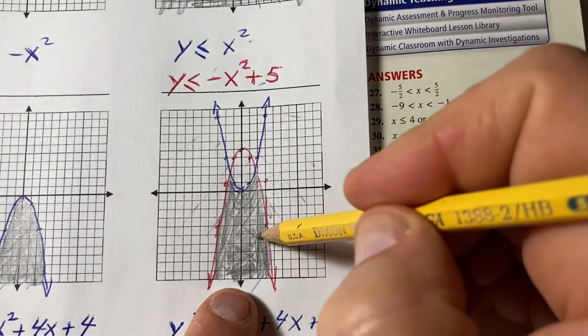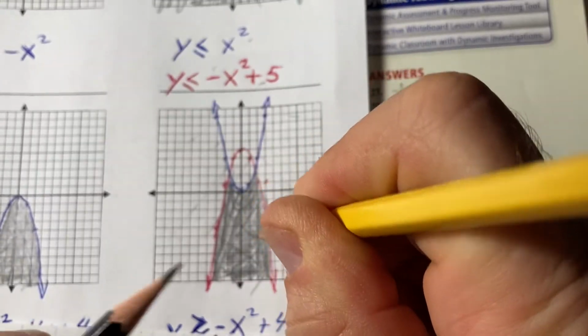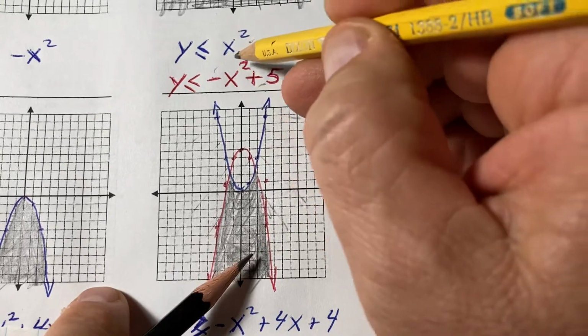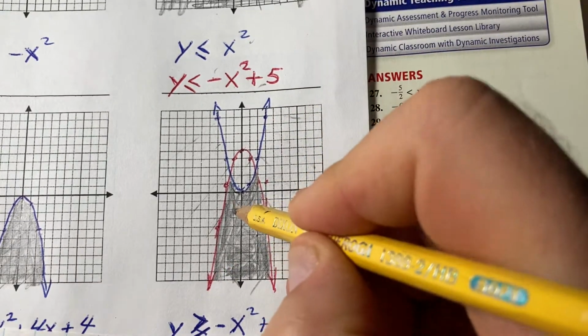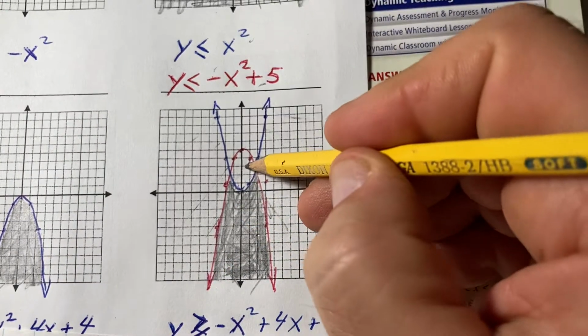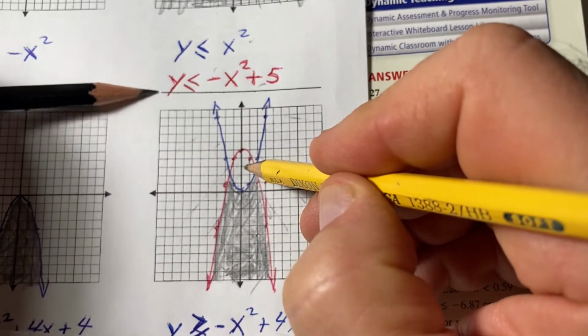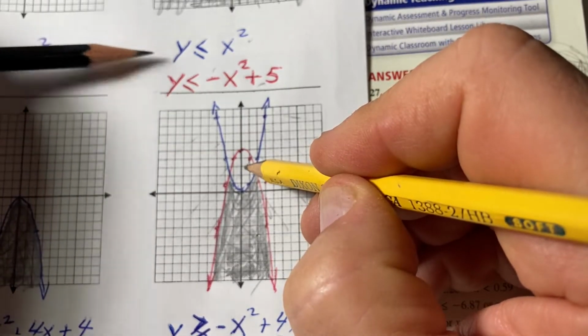Okay, this area, any point in the shaded region, that value of x and y would satisfy both of those. This value of x and y would satisfy both of those. This only satisfies this one. It does not satisfy that one.